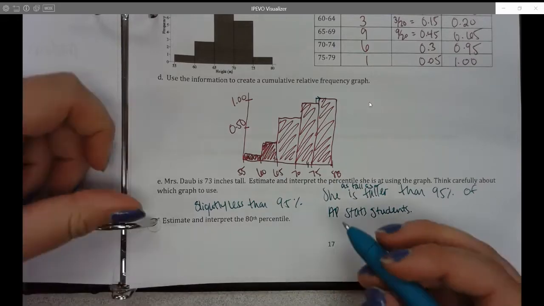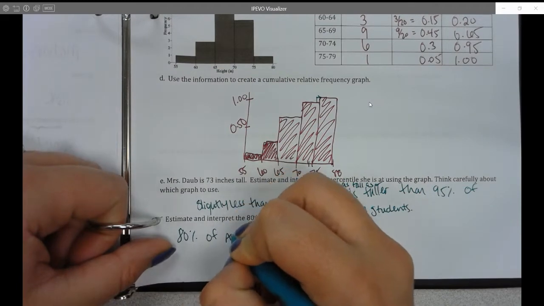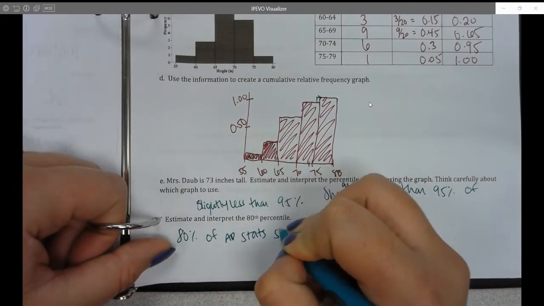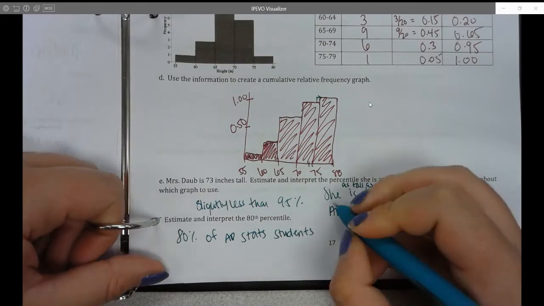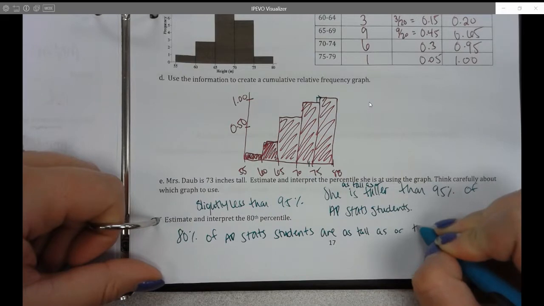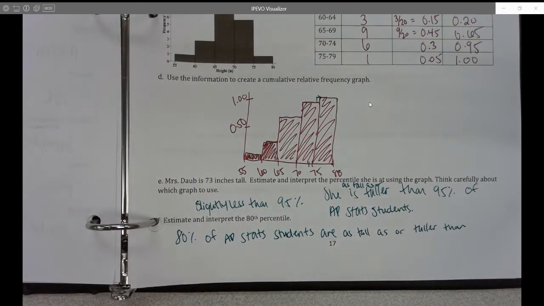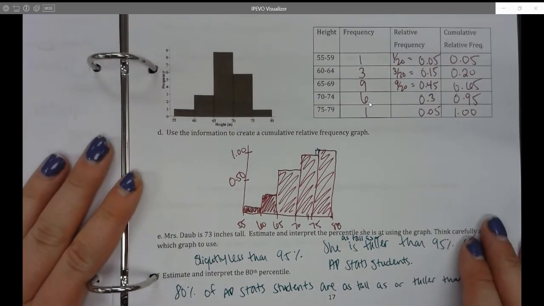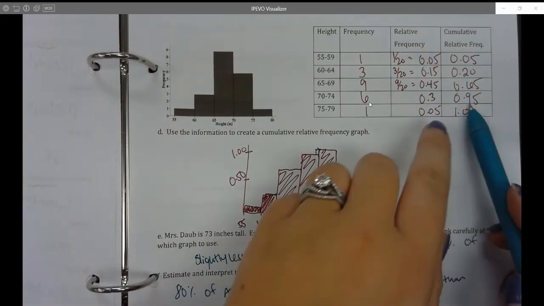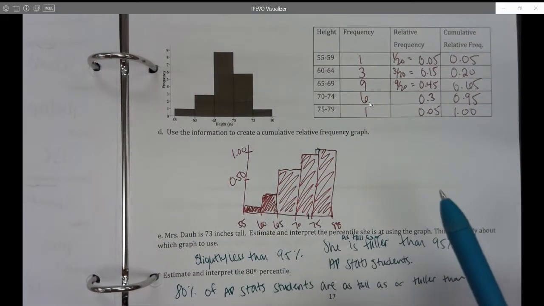So the 80th percentile, the interpretation of that is that 80% of AP Stats students are as tall as or taller than a certain cutoff. Now we don't know what that cutoff is because the information that we're given is the percentile, the percent. We're not given the cutoff. So I need to go back up here, and I don't know exactly where 80% is going to fall, but it's going to be somewhere between 65 and 95.